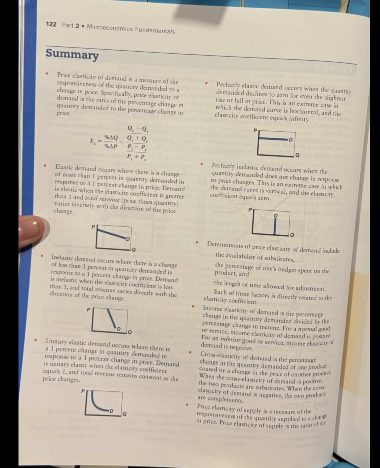Income elasticity of demand is the percentage change in the quantity demanded divided by the percentage change in income. For a normal good or service, income elasticity of demand is positive. For an inferior good or service, income elasticity of demand is negative. Cross elasticity of demand is the percentage change in the quantity demanded for one product caused by the change in price of another product. When the cross elasticity of demand is positive, the two products are substitutes. When the cross elasticity of demand is negative, the two products are complements.